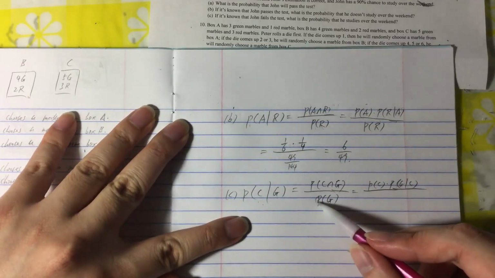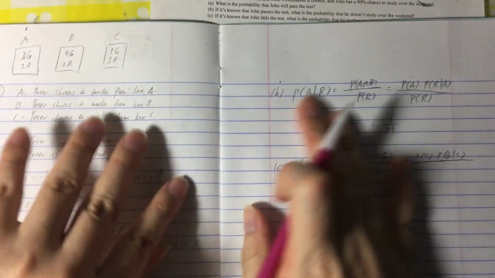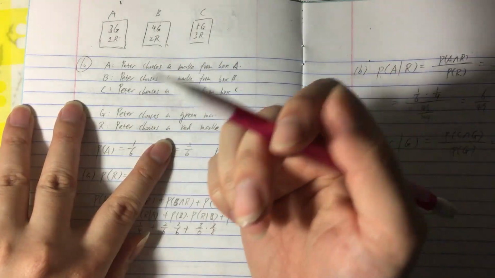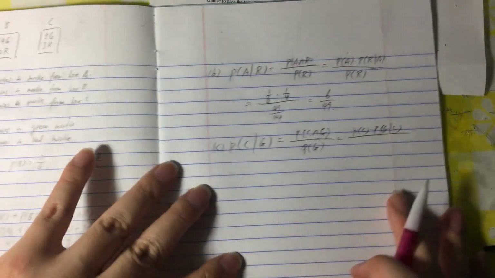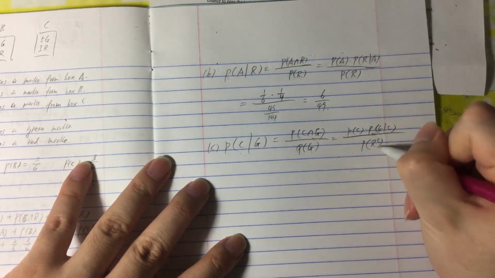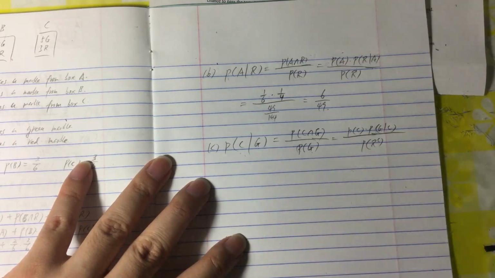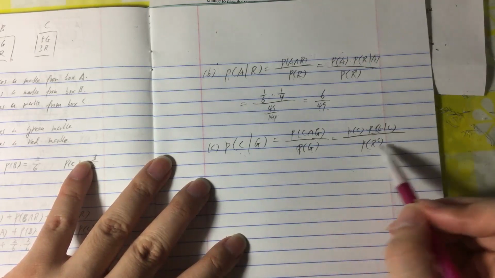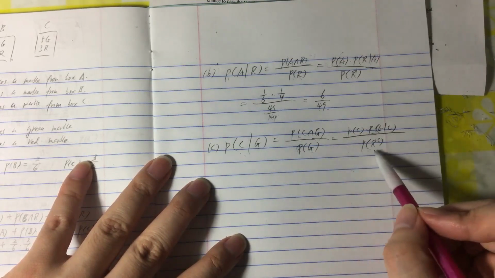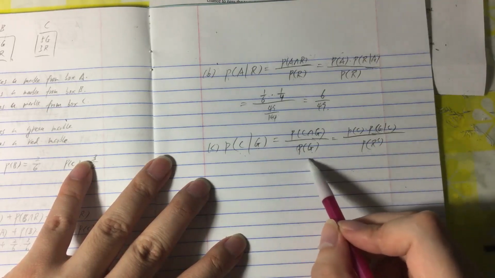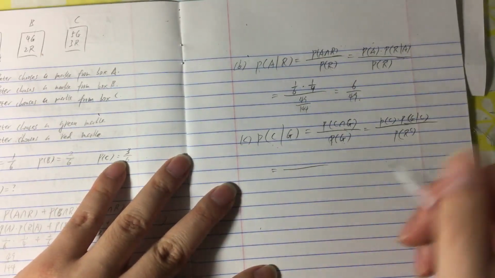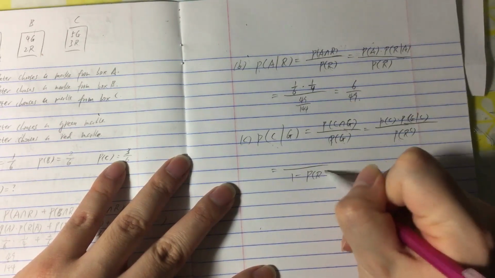The denominator, what's the probability of getting a green marble? We know there are only two types of marbles, either red or green. If we don't get a red marble, then we must get a green marble. So the chance of getting a green marble is the same as the chance that he doesn't get a red marble. That's probability of R complement, and we know that probability of R complement is 1 minus probability of R.